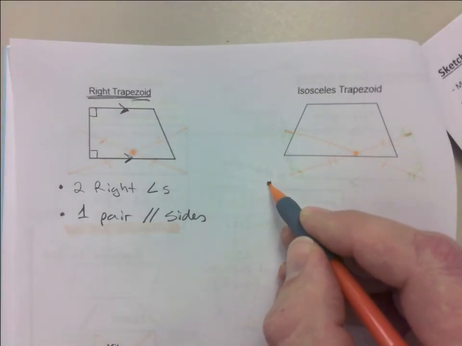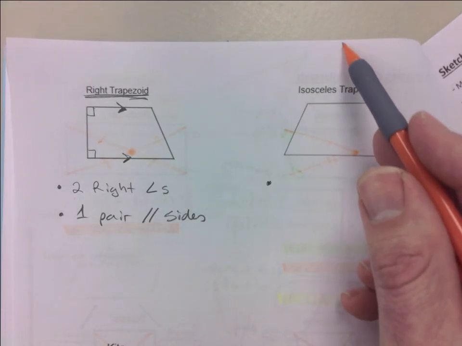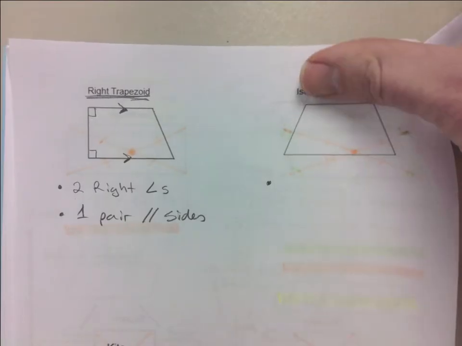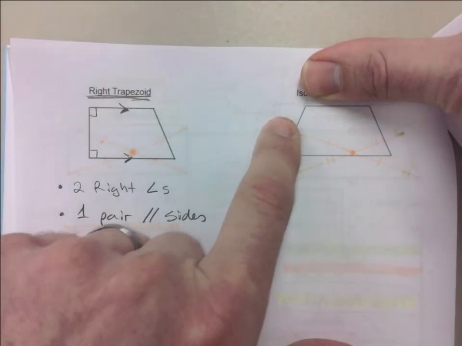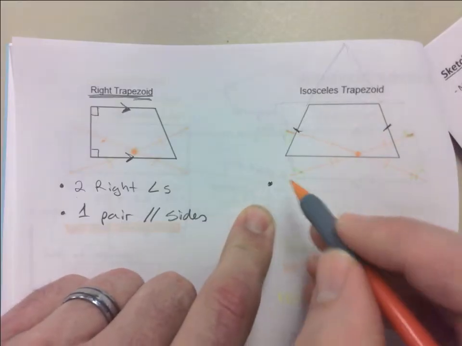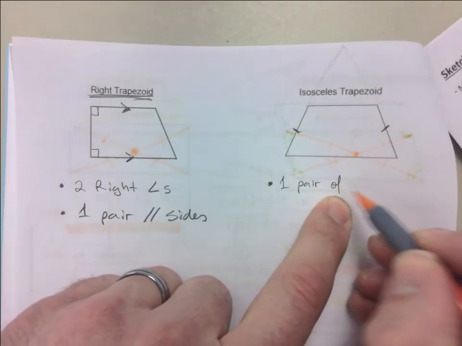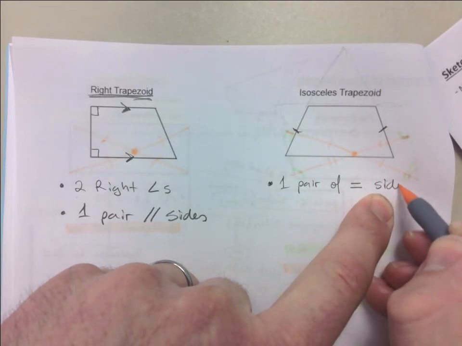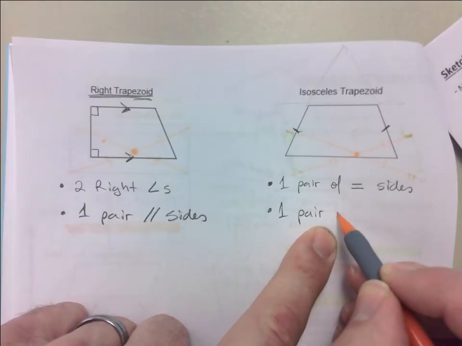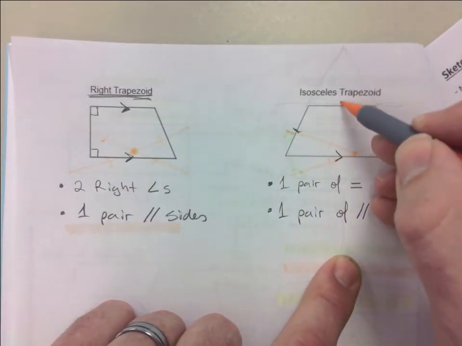This one, the isosceles trapezoid, think of it this way, guys. Remember an isosceles triangle? Imagine that the top here has been chopped off, like this part is missing, and they just left you with that. So these two sides are still the same. So we're going to mark, mark. Okay. So one pair of equal sides. It's got one pair of parallel sides, the top and the bottom, right? You can go arrowhead, arrowhead there.